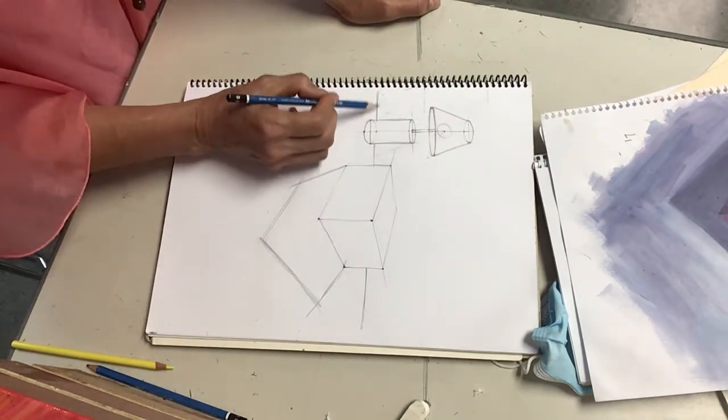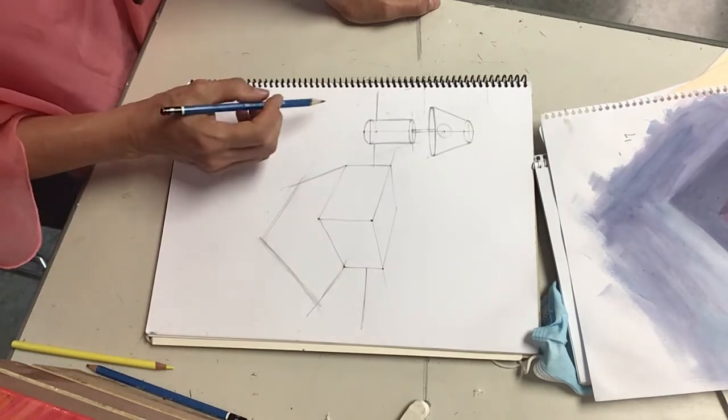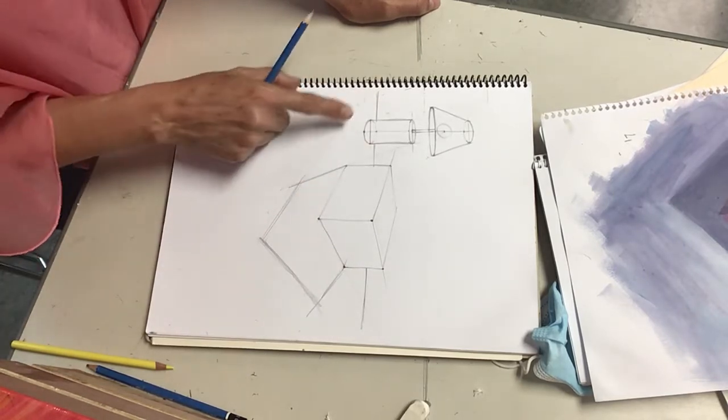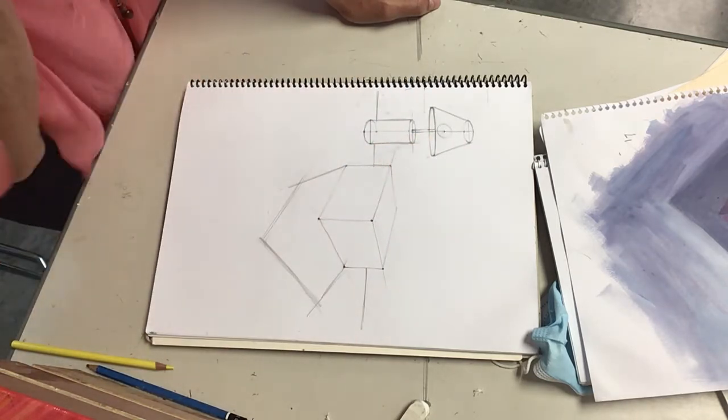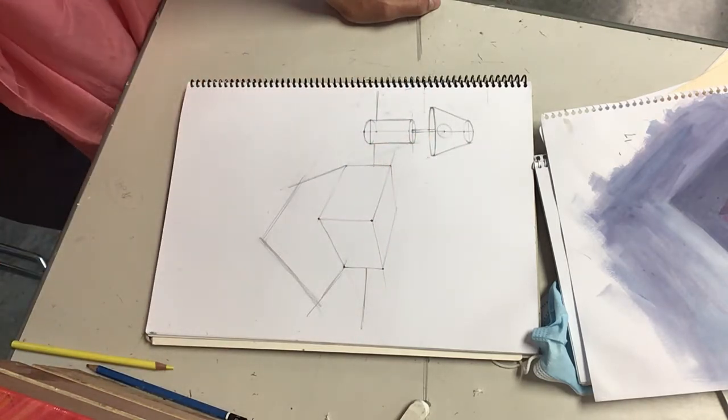Okay, so be sure that when you suggest your table, you are taking into consideration the path that the eye is following.